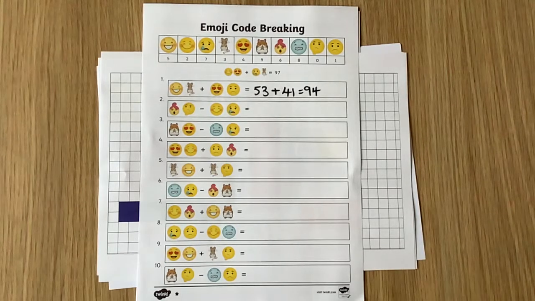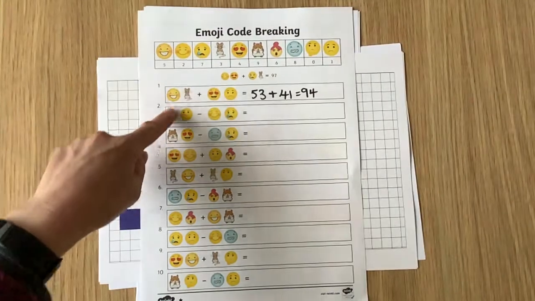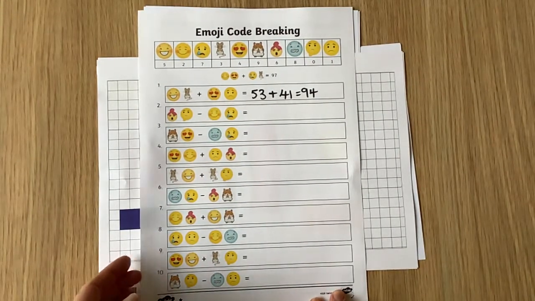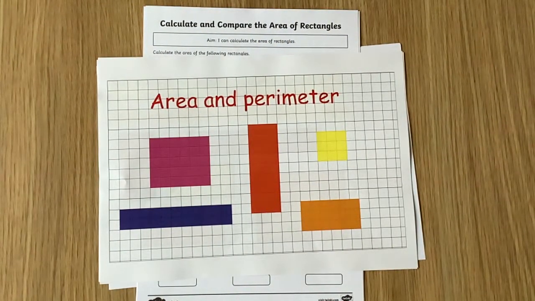So what you're trying to do today, P6, is use the emojis at the top and the code and see then if you can work out the answers to your calculations. So that's our warm-up. Our main activity today, well, you will recognise these words from P5.